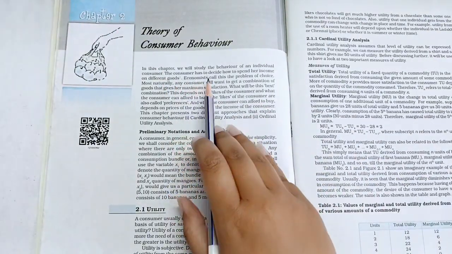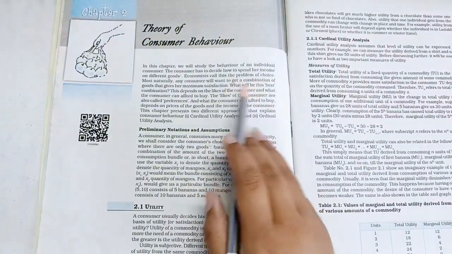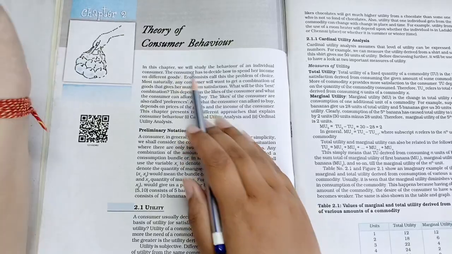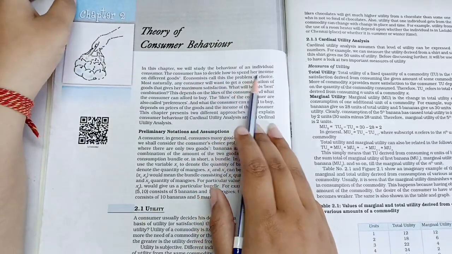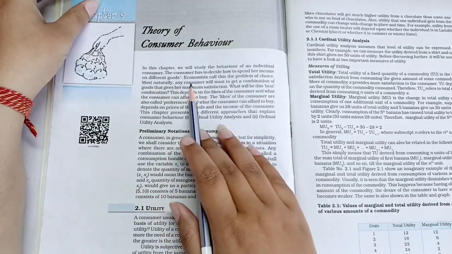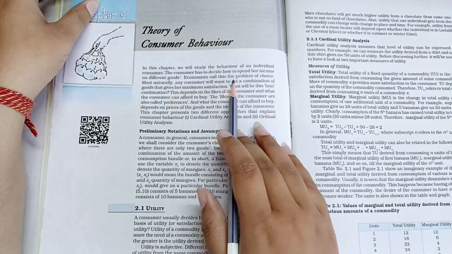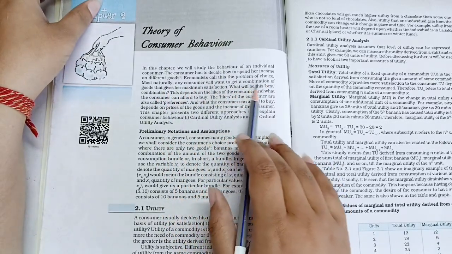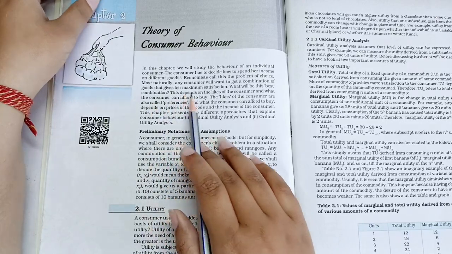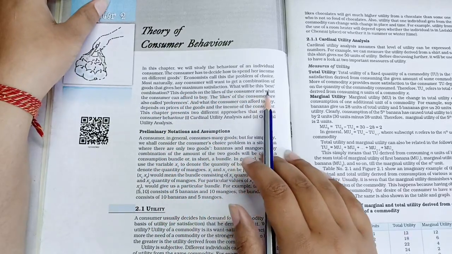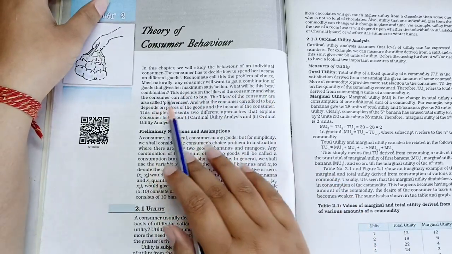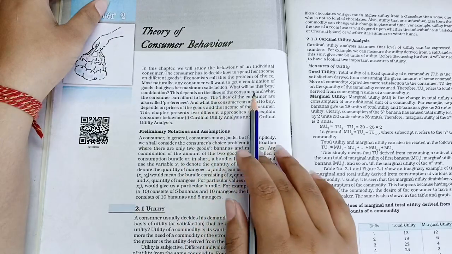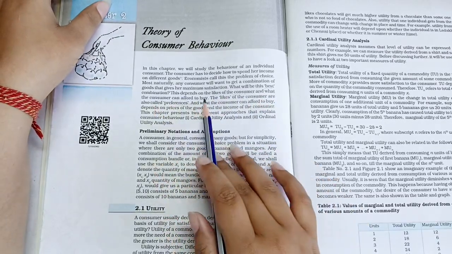In this chapter, we will study the behavior of an individual consumer. The consumer has to decide how to spend her income on different goods. Economists call this the problem of choice. Most naturally, any consumer will want to get a combination of goods that gives her maximum satisfaction. What will be this best combination? This depends on the likes of the consumer and what the consumer can afford to buy.